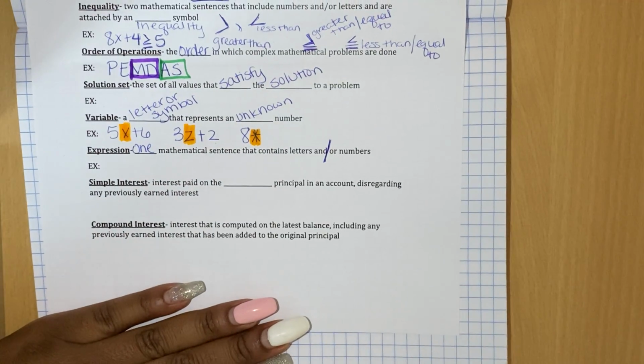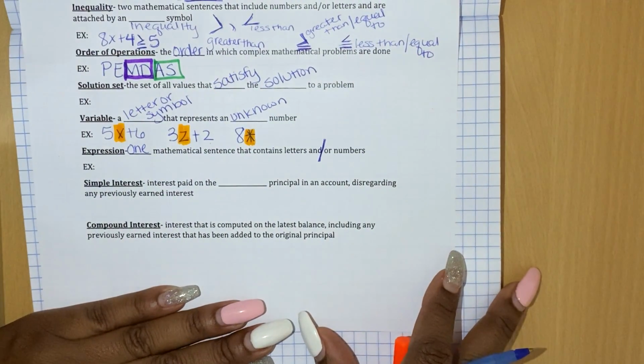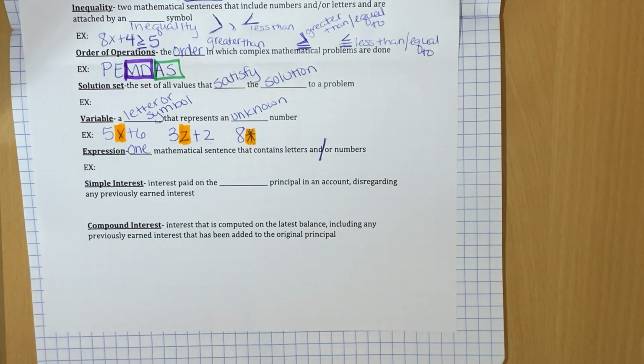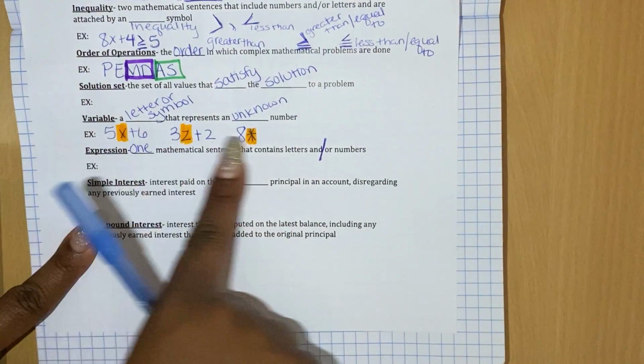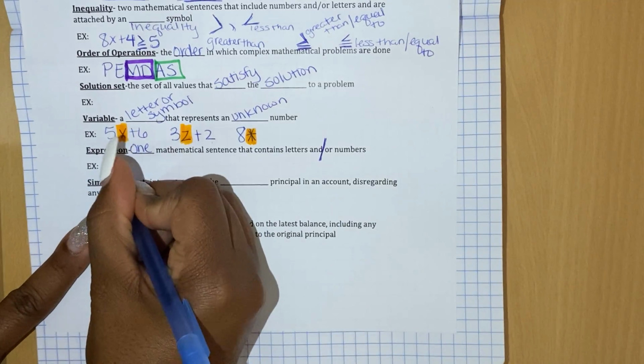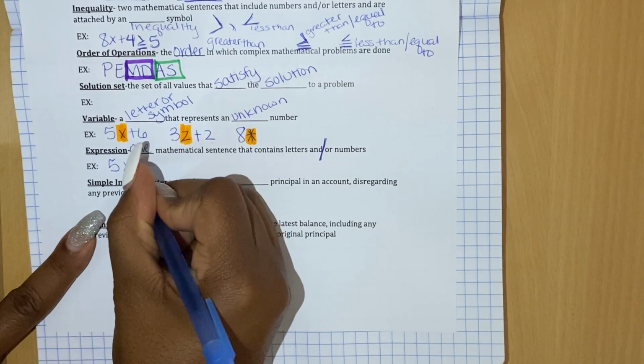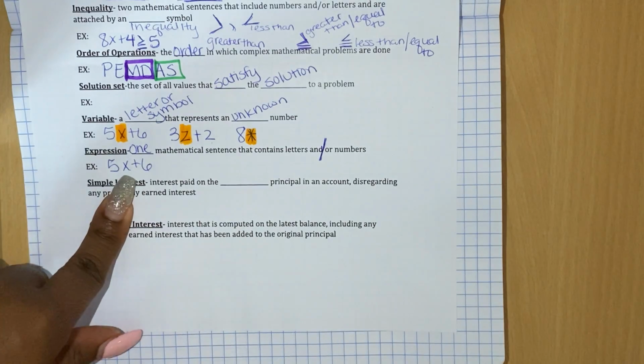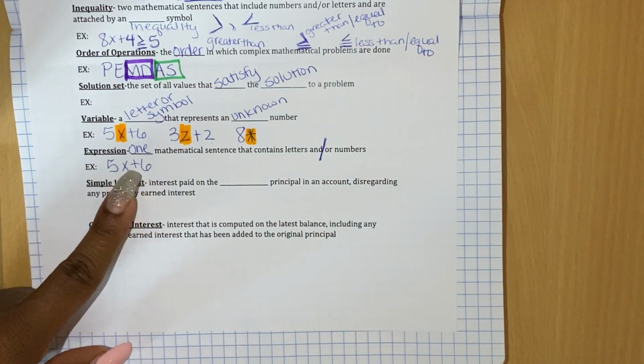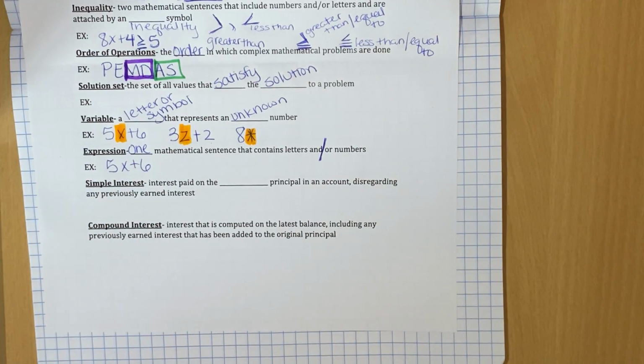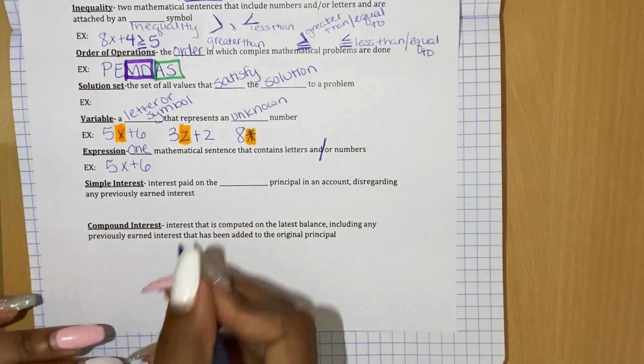These are expressions. 5x plus 6 by itself, that is an expression. Expressions do not have equal signs. They do not have inequalities. Okay? So that is an expression.